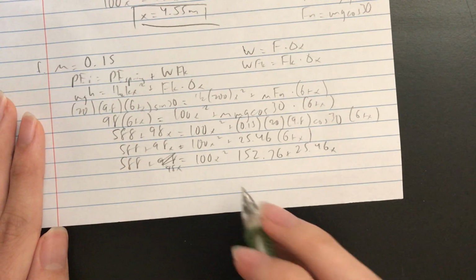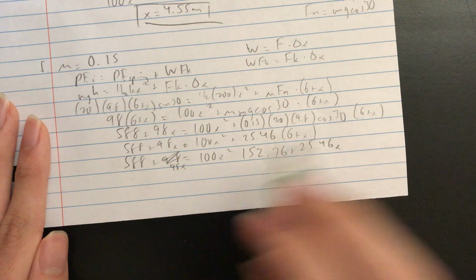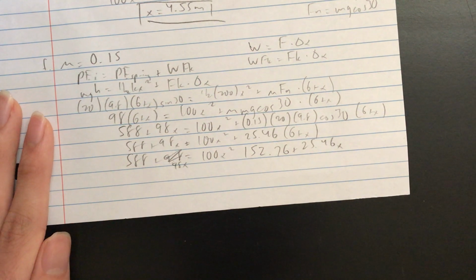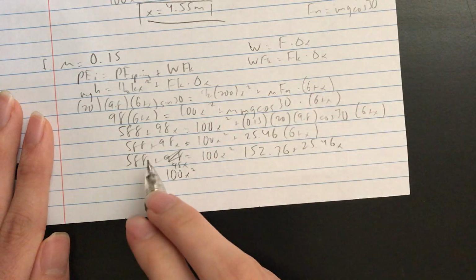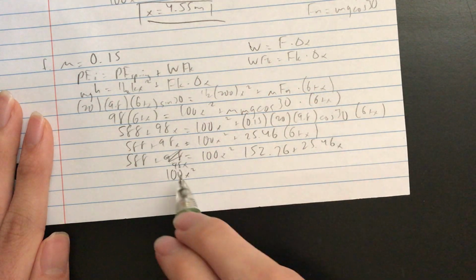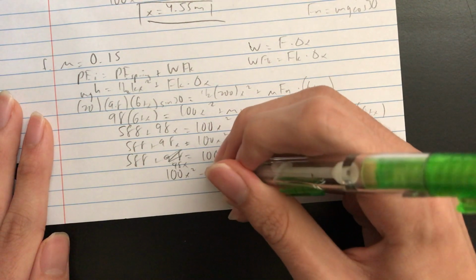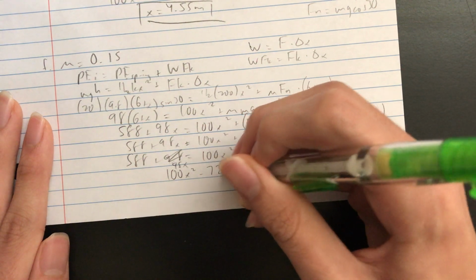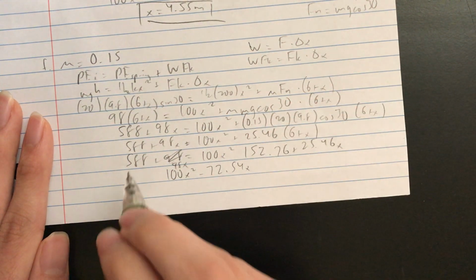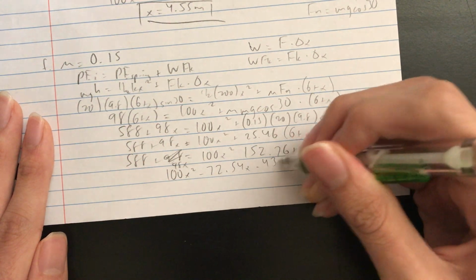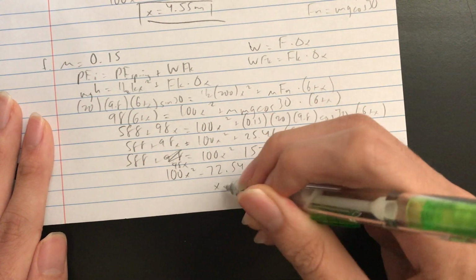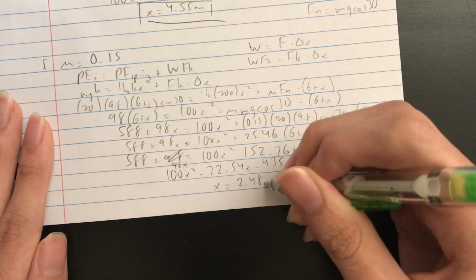588 plus 98x. Okay, so like before, we can move everything to one side to set up a quadratic equation. So we have 100x squared. Subtract 98 to both sides, we get negative 72.54x. Subtract 588 on both sides, we get minus 435.24, and we will get x equals 2.48 meters.